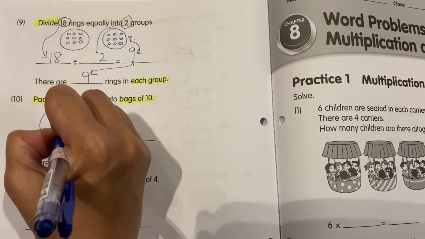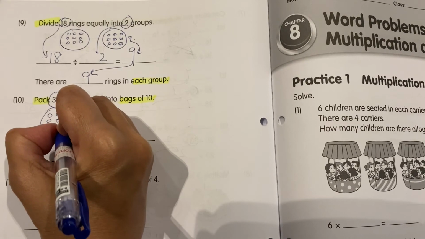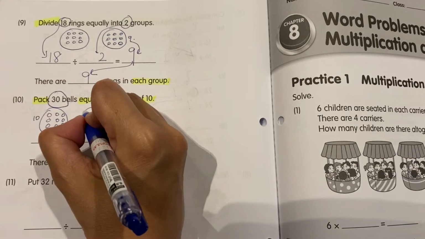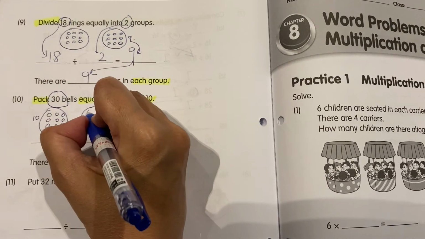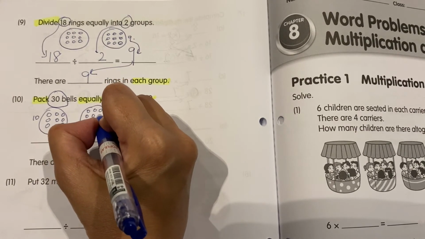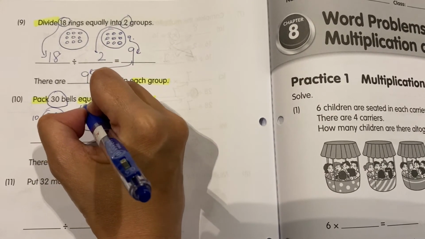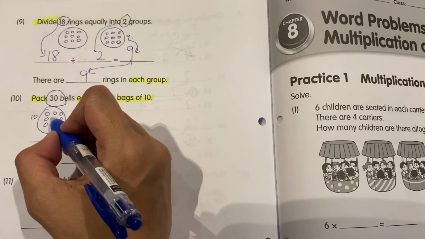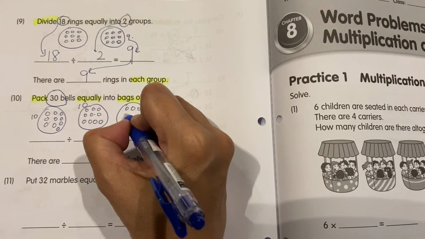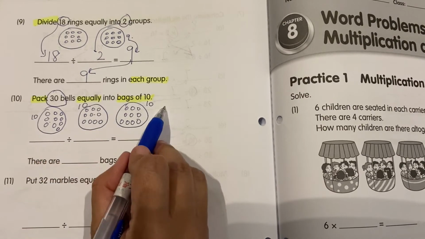Okay, so this is one bag. So 1, 2, 3, 4, 5, 6, 7, 8, 9, 10. So that's one bag. So altogether there's 30 bells, right? So 10, 11, 12, up to 20. So this is another 10. I have 10, 20, I need 30, so another bag, 1 to 10. So this is another 10. 10, 10, and 10, that's 30.